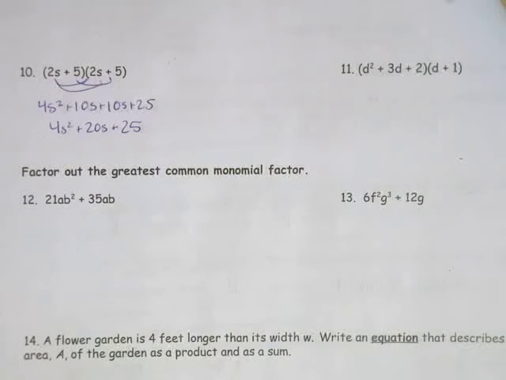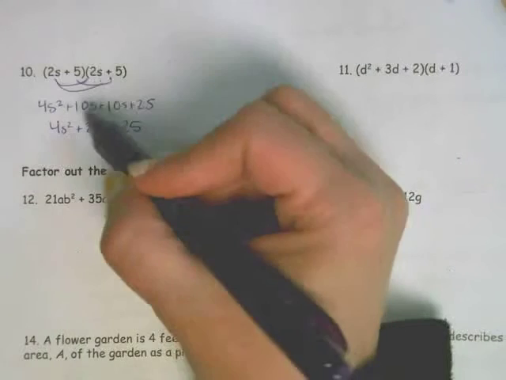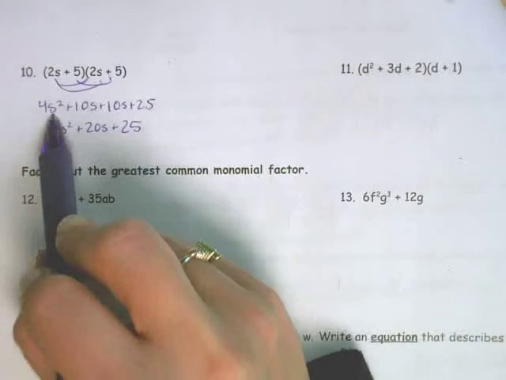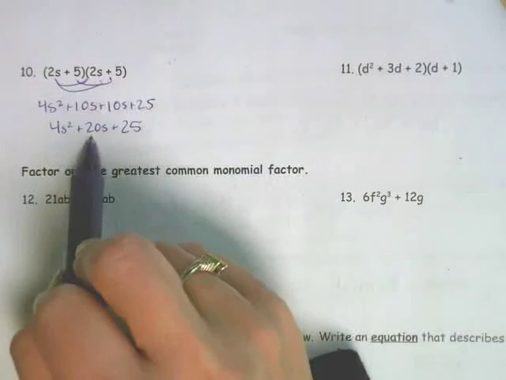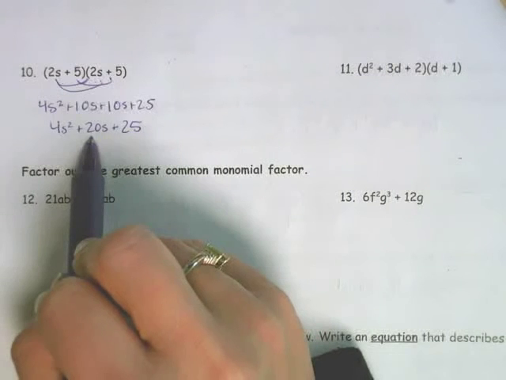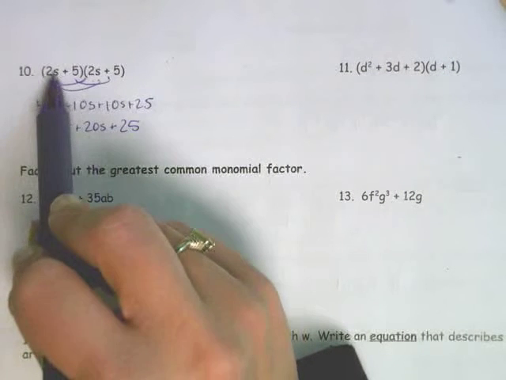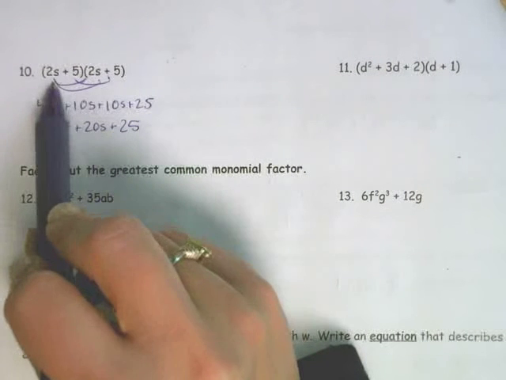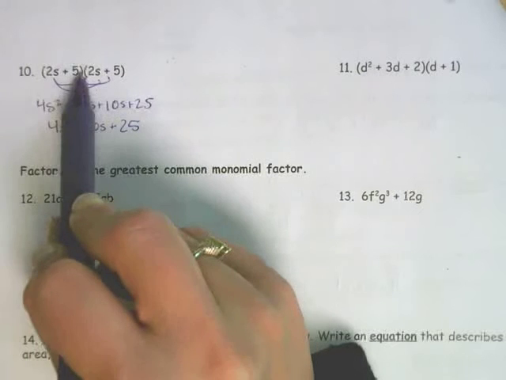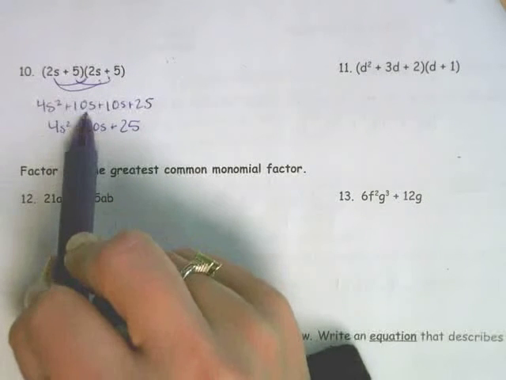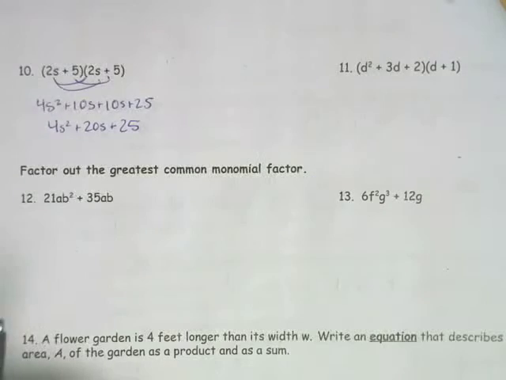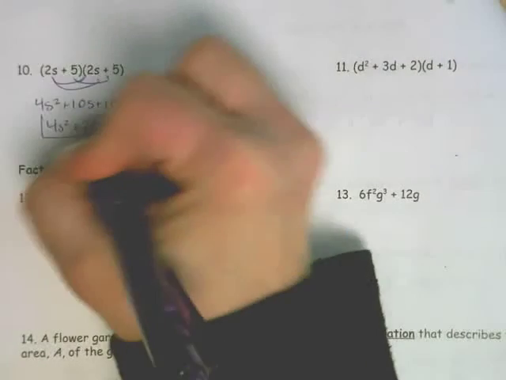Okay, if you're back, you're checking your work for number 10. When you multiply it all out, 4s squared plus 10s plus 10s plus 25, which becomes 4s squared plus 20s plus 25. If you remembered this, squaring the same binomial: you square the ends, and you multiply these together times 2 to get what goes in the middle. Okay, there is our final product for that.